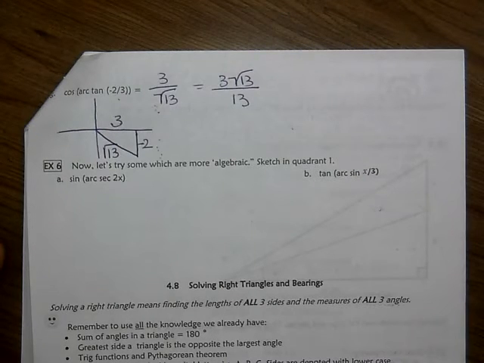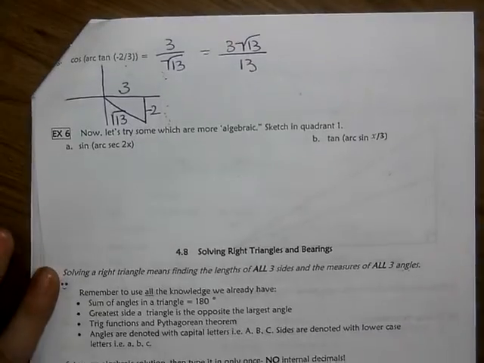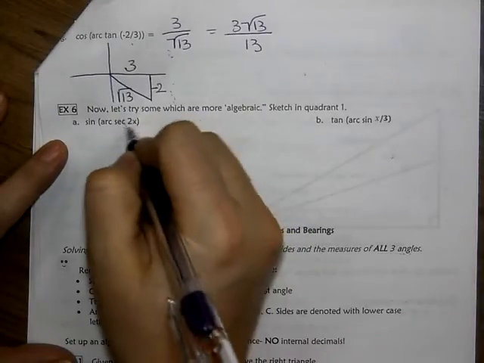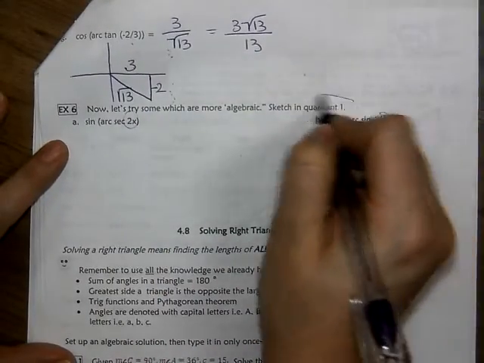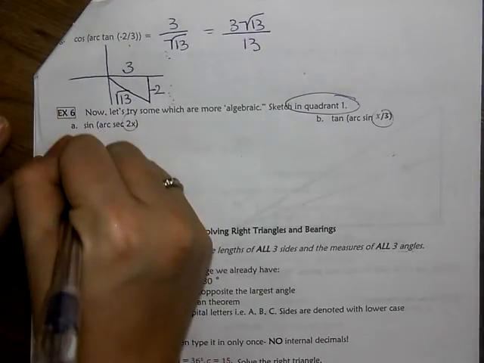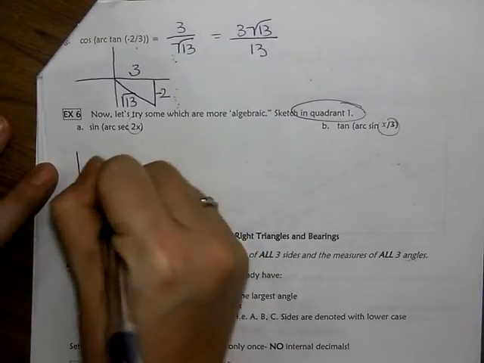Everybody comfortable with that? Okay, well sometimes they don't just give us numbers, they throw some variables in too. It's like a treat. The good news is you can kind of stop thinking about the domain restriction. So it's a little less thinking at the beginning in terms of where do you draw the triangle. Anytime you're given something in terms of x, you have to sketch the triangle in quadrant 1. Every time. Okay? So we're going to start with that triangle in quadrant 1.